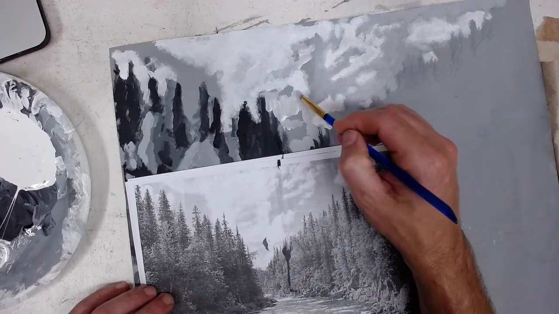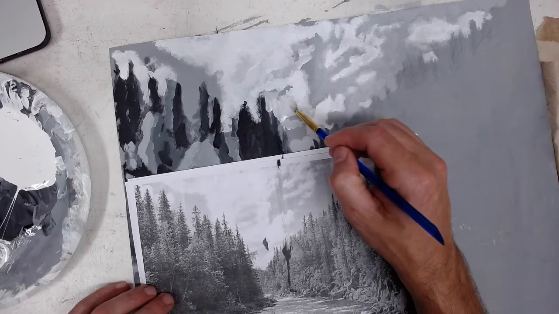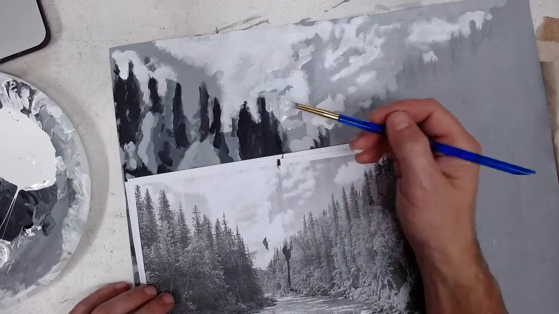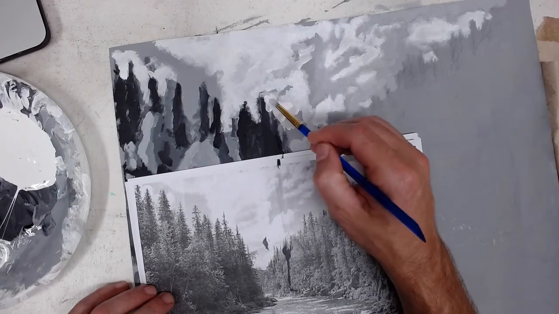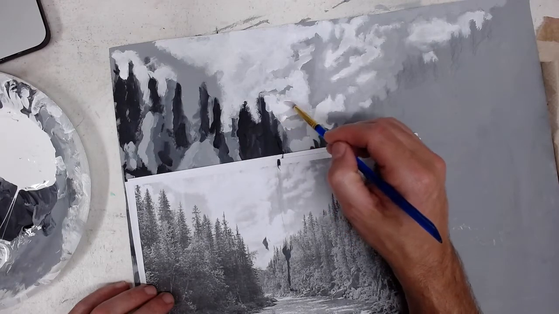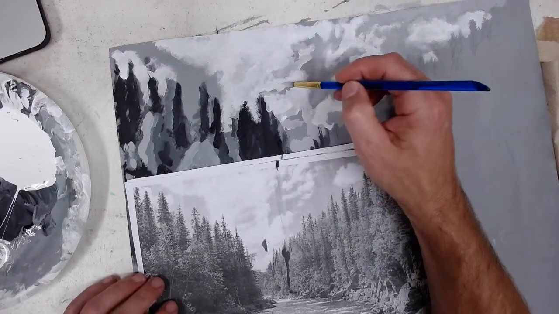So I'm adding white directly on here, but you can see it does not end up white because it is mixing with what's underneath to some extent. Plus my brush isn't completely clean. Okay.